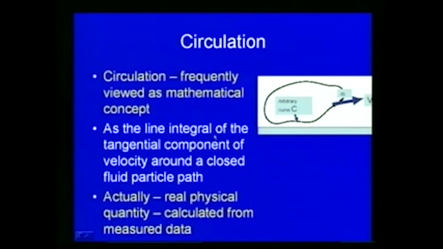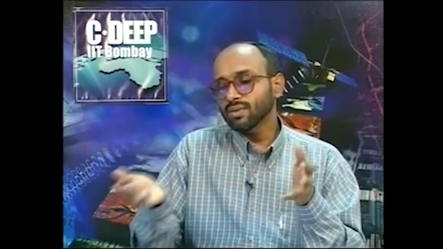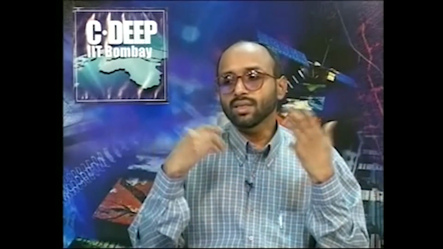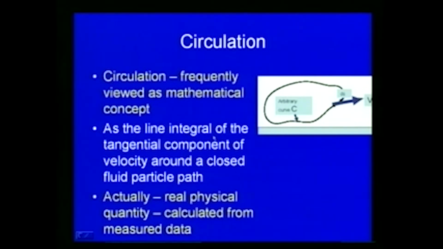So, actually the circulation is a real physical quantity, and if you can measure the velocity component, then with respect to the measured data, we can calculate the circulation. This circulation is a measure of the swirl of the fluid flow. It comes from the rotational effect, where we are considering a closed fluid particle path.